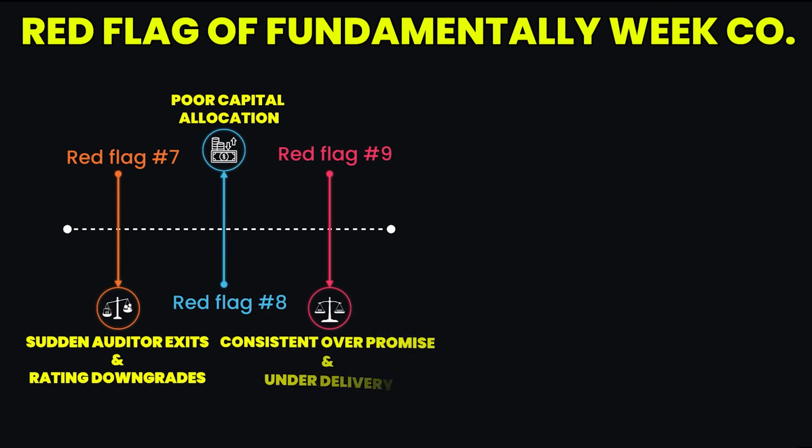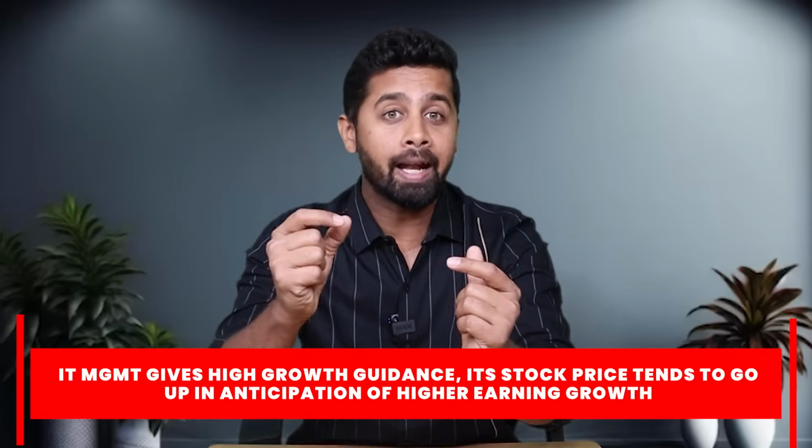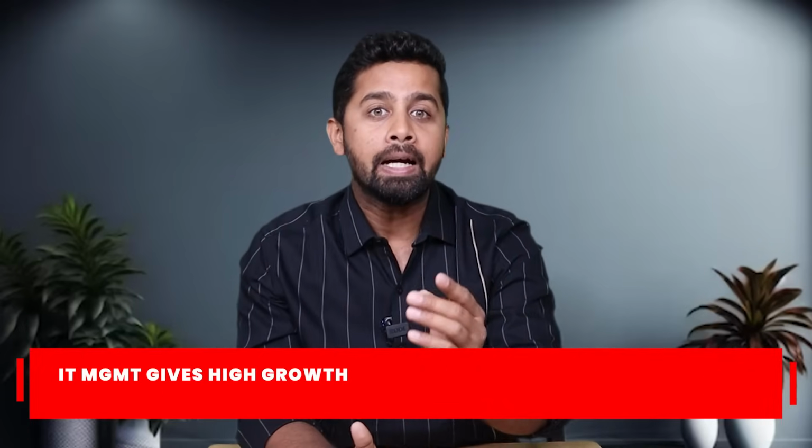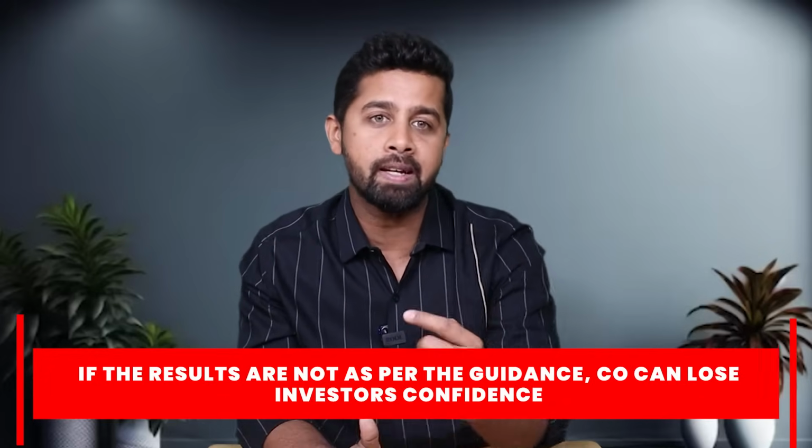Then ninth red flag is to avoid companies where management consistently overpromises and underdelivers. In a business, one very important factor is management guidance. Because if management gives high growth guidance, its stock price tends to go up in anticipation of higher earnings growth. However, if the results are not as per the guidance, the company can lose investors' confidence.